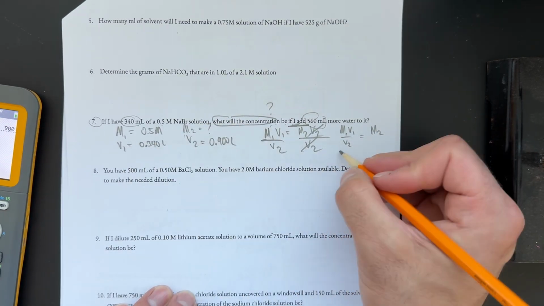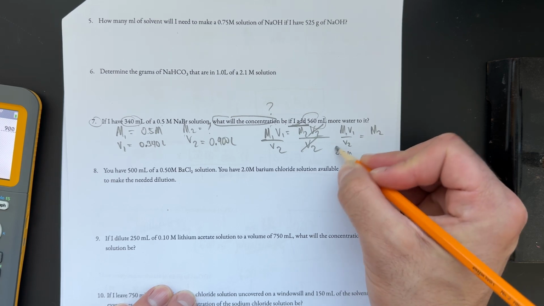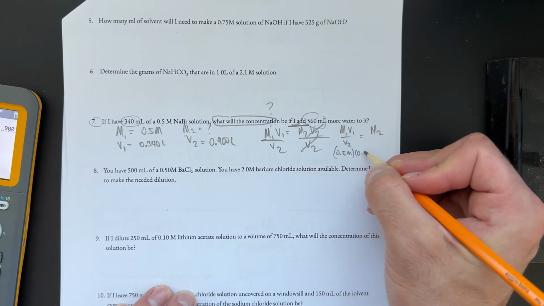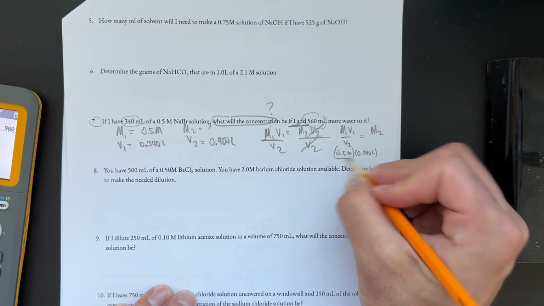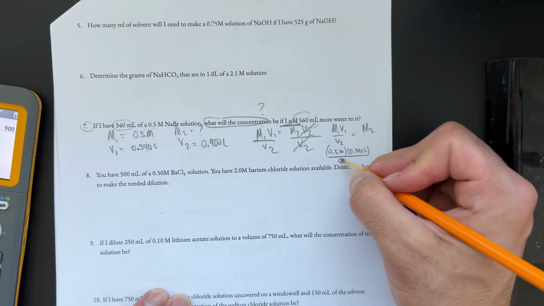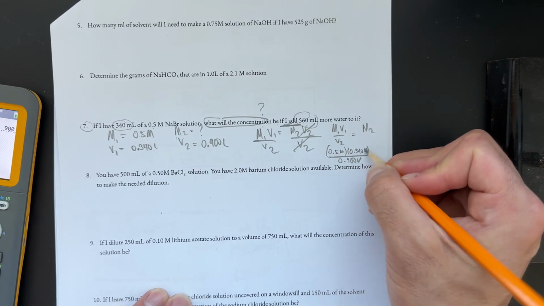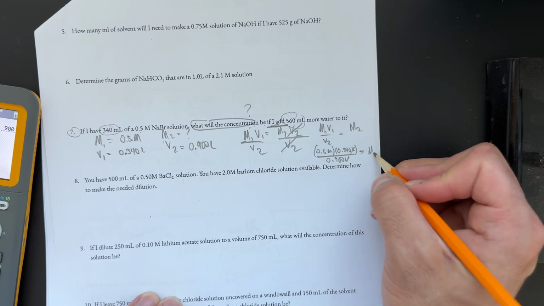Then we can just plug it in: 0.5 molarity times 0.340 liters divided by 0.900 liters. Liters are going to cancel. We'll be left with just molarity at the end.